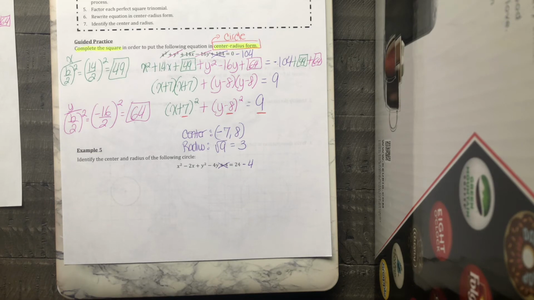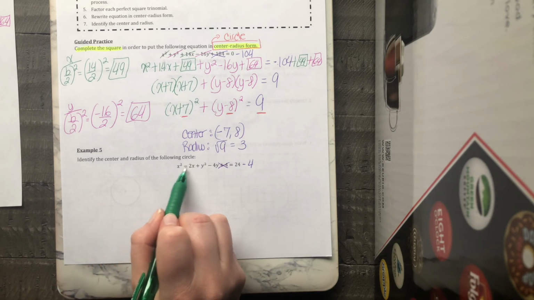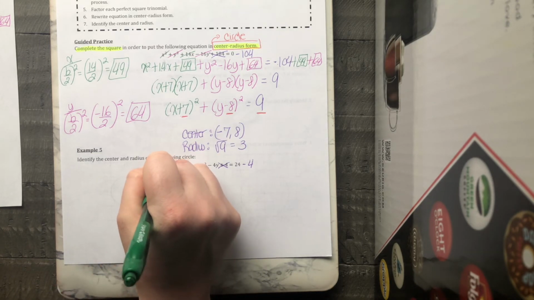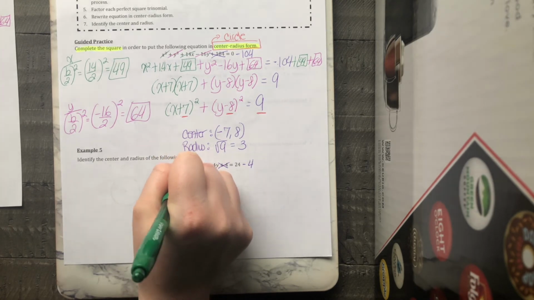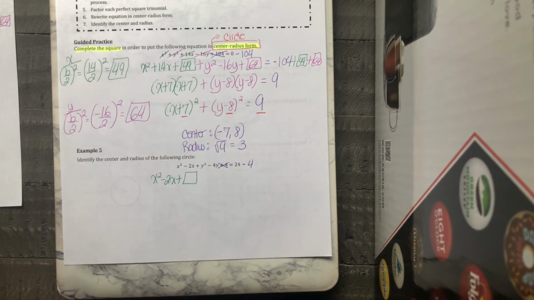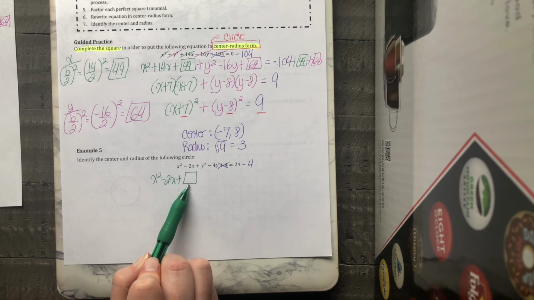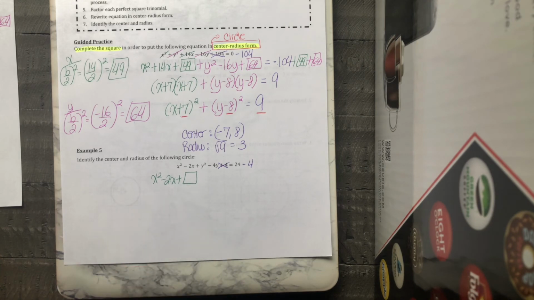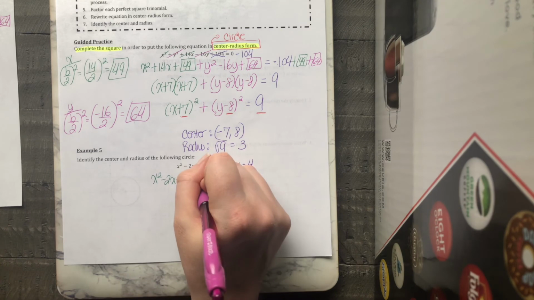Number 2, group like variables. So I'm going to group my x's here. X squared minus 2x plus a box because I'm completing the square. Get it? So it's a square. Then I'm going to group my y's.